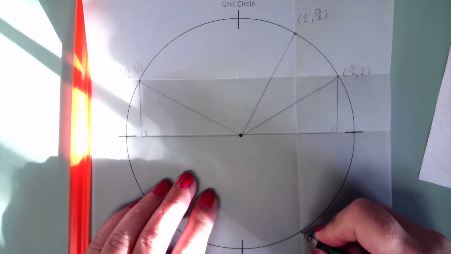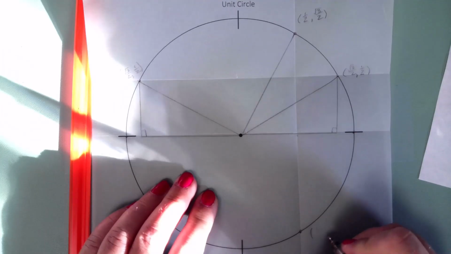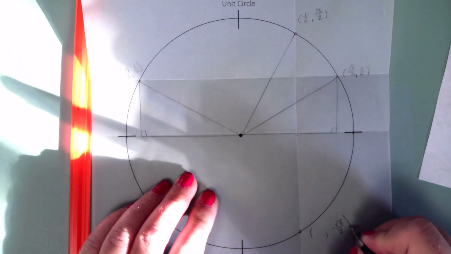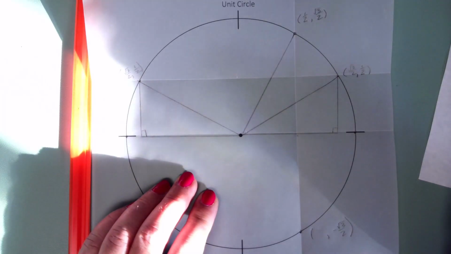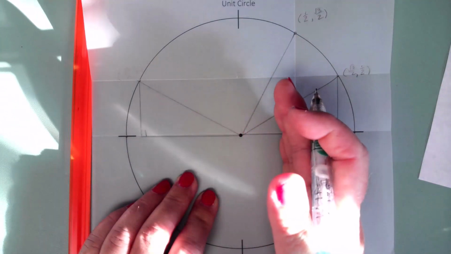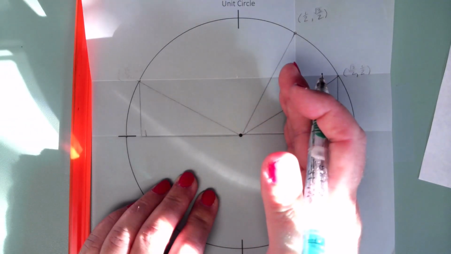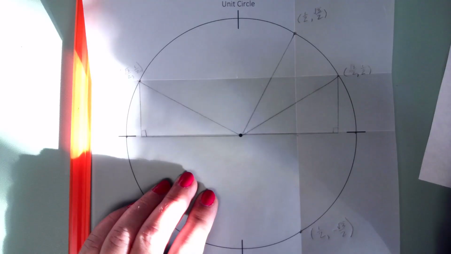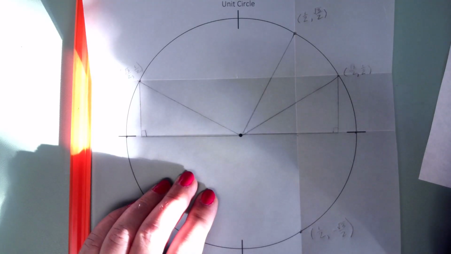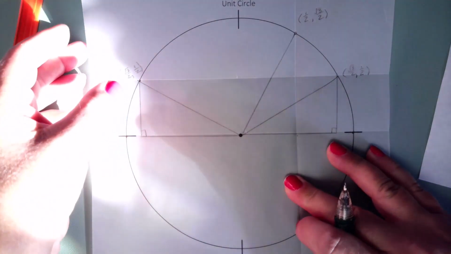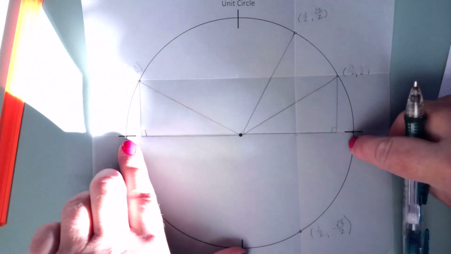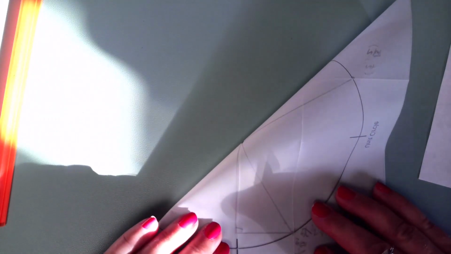Well, that point is down here, a negative square root 3 over 2 down there, and the x is the same. We went to the right 1/2. Now we can do another fold. Let's put these two cross marks on these two cross marks, so we're folding it perfectly diagonally.